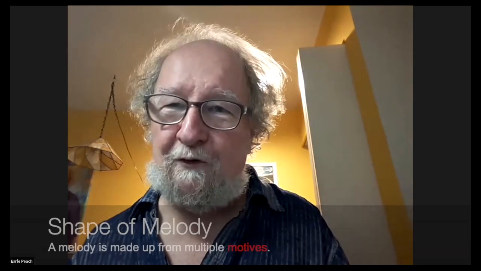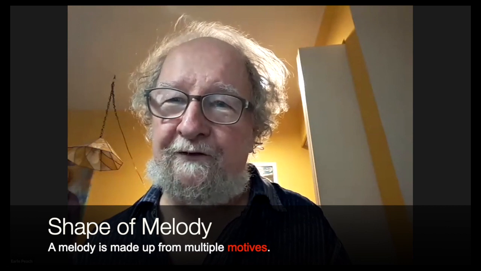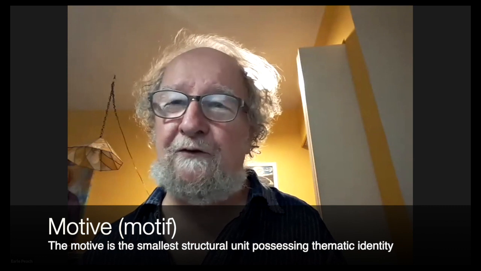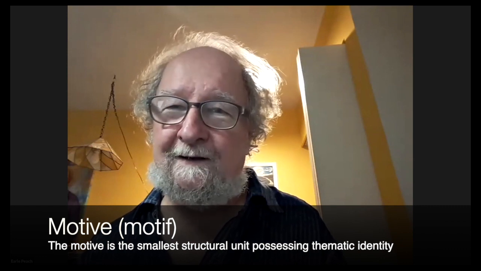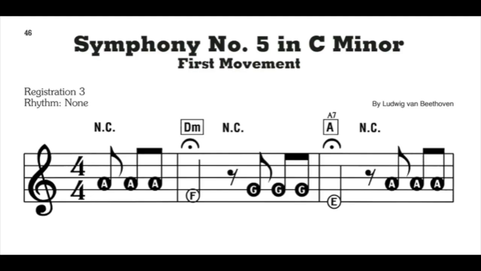And let's talk a little bit more about the shape of melodies. Melodies are made up of what we call motives. And the motive is like the smallest structural unit possessing a thematic identity. So probably the most typical example is da da da da. What tune is that? Beethoven's Fifth Symphony. Exactly. It's only 4 notes, right? But somehow it's identifiable enough that you can actually name the song as a result of it.